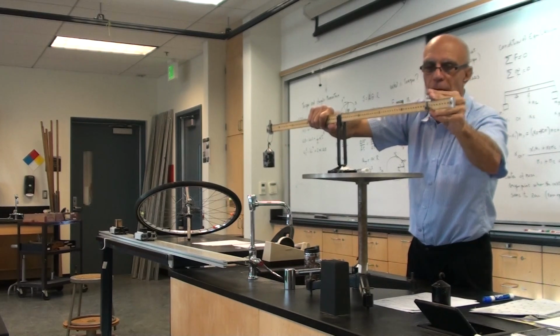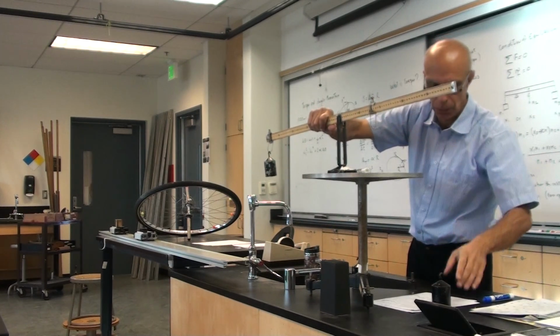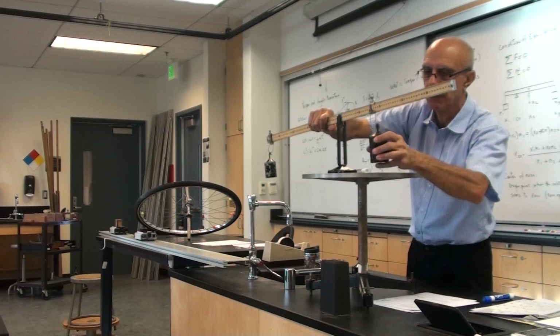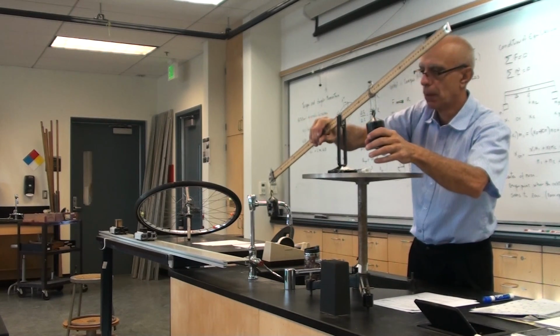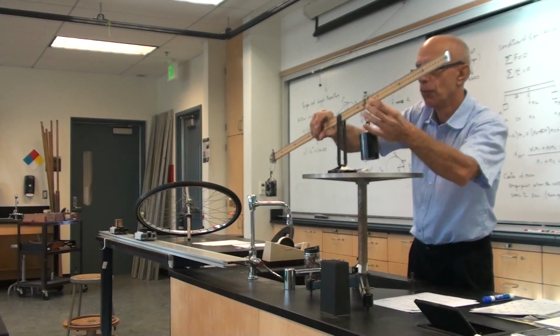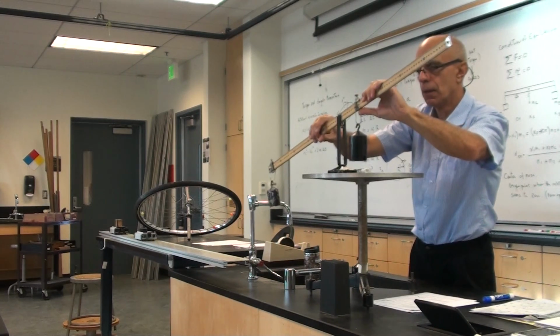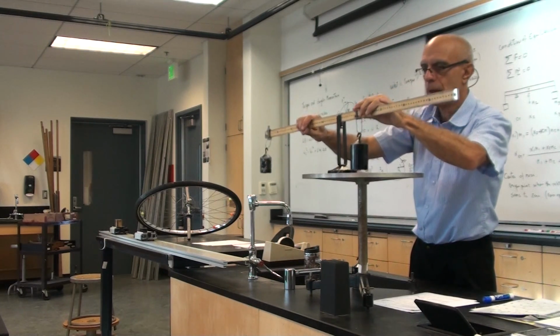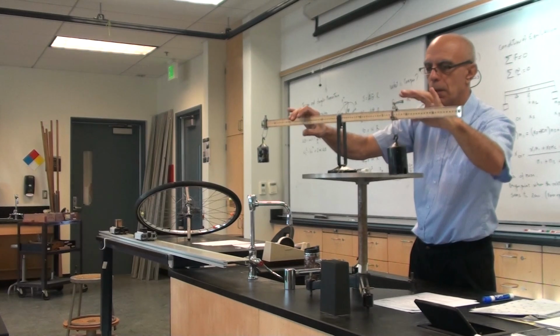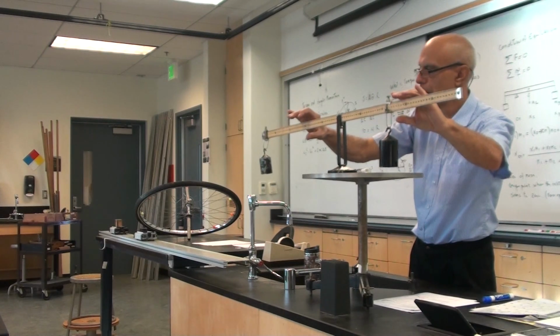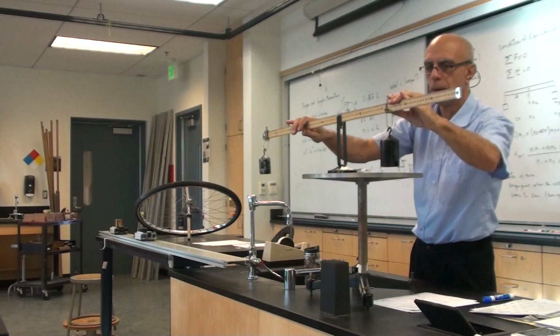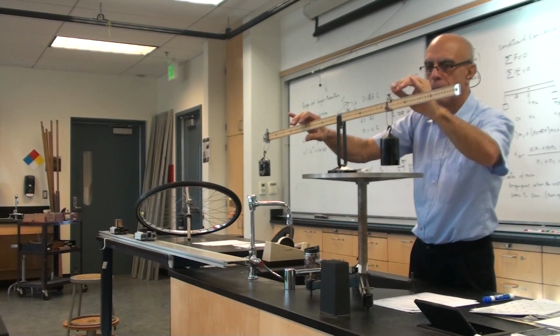Should I move closer to the middle point here? And let's see if this is going to work. So I keep moving. Good.